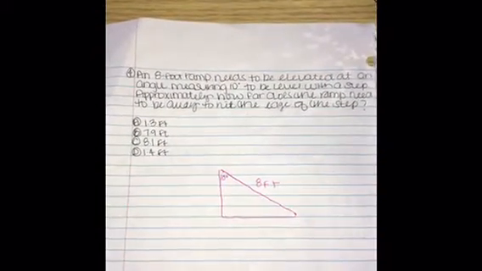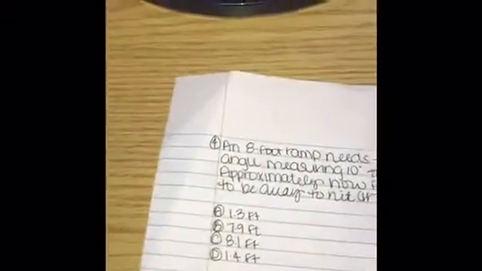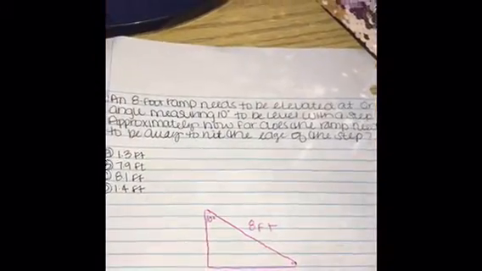So what we're going to be doing is trig functions. We're looking for the side adjacent to the 10-degree angle, which would be this one. Okay, so we're going to find the cosine since we're looking at the adjacent and the hypotenuse. If you don't remember what cosine is, you can use the SOHCAHTOA formula, and we see that cosine is adjacent over hypotenuse.